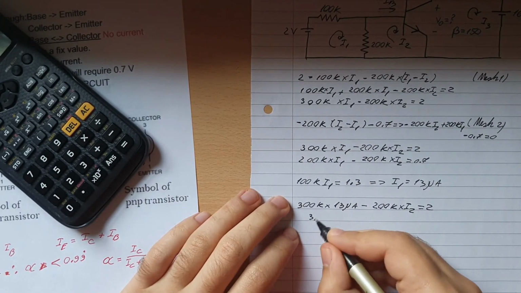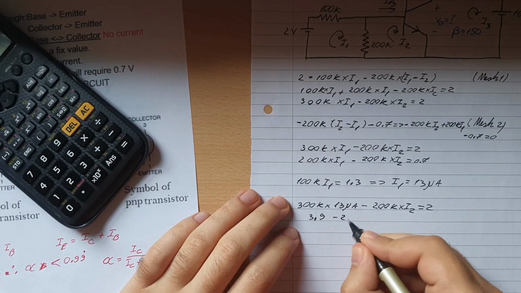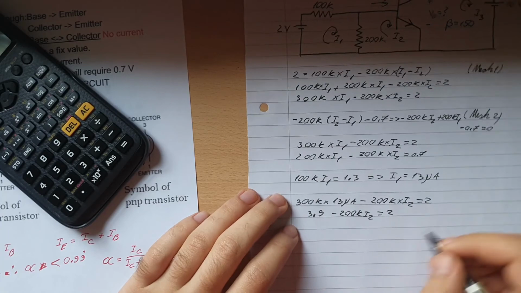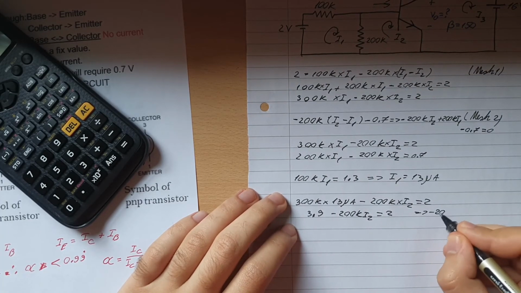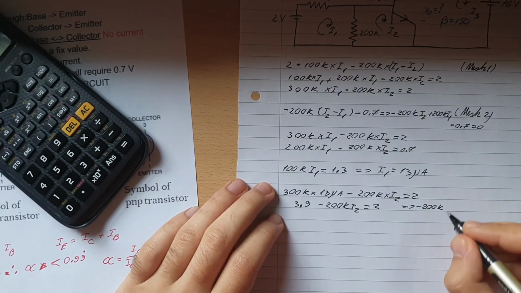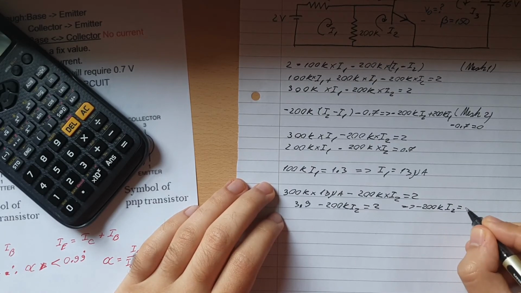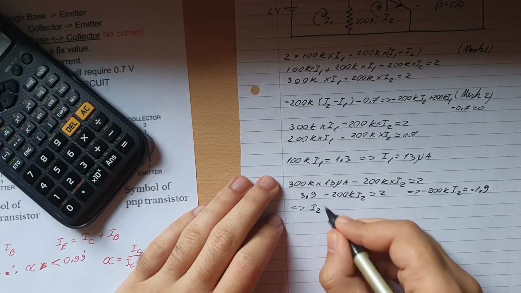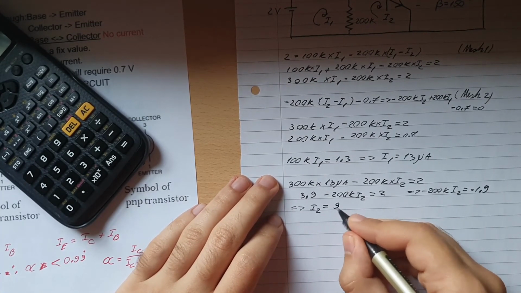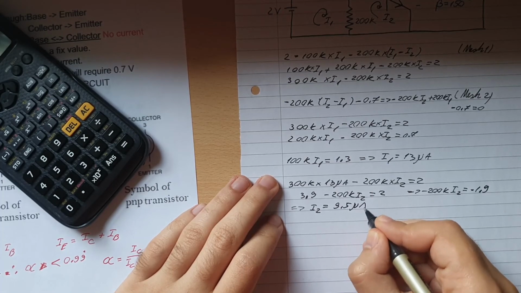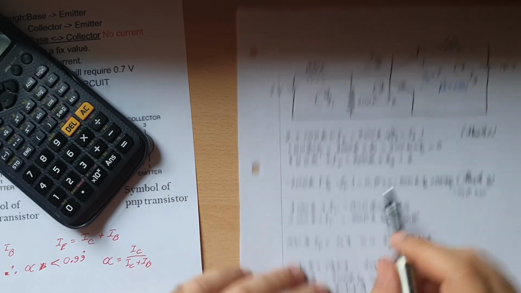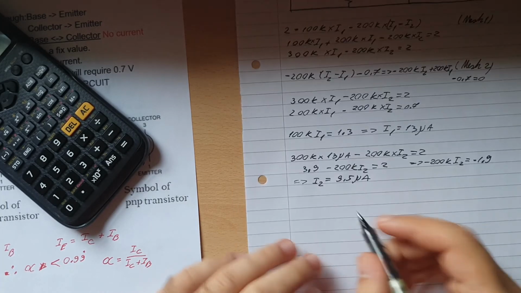That will give us 3.9 minus 200k I2 equal to 2. Therefore minus 200k I2 will be equal to minus 1.9, and therefore I2 is equal to 9.5 microamps.